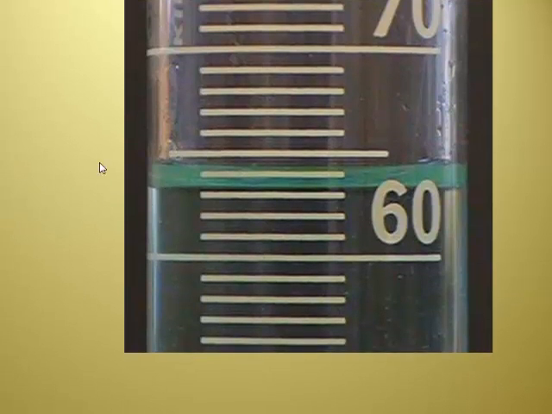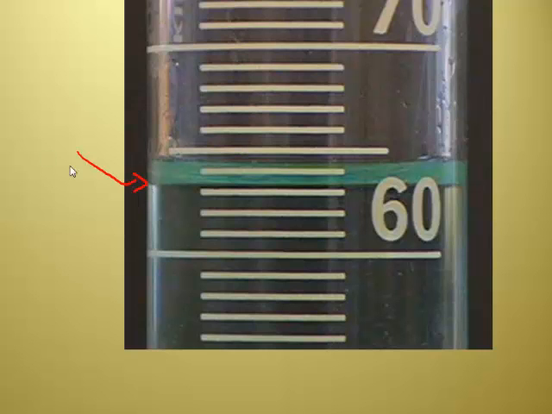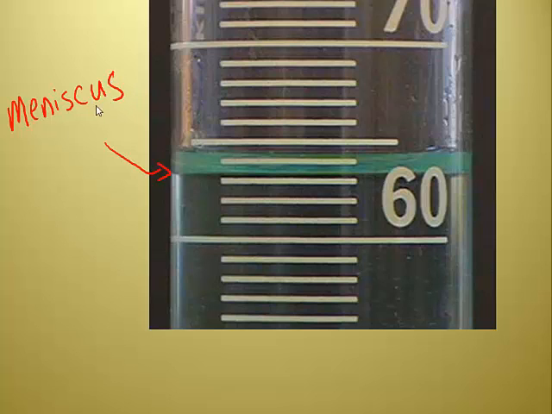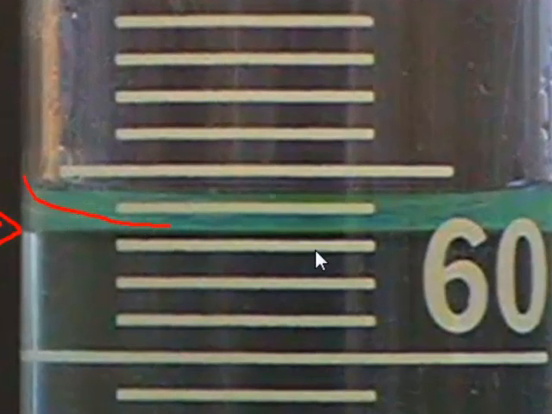Before we go on, we should discuss the meniscus. I don't think we've talked about that yet. Basically, water, when it gets put in a glass tube like this, tends to flow up on the sides of the tube because of surface tension. So we always read a meniscus from the bottom part of the reading, so that we all read exactly the same. That's exactly where we want to measure from.